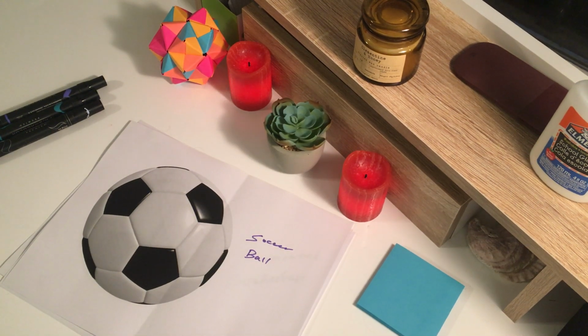How many times in your life have you wondered what a soccer ball is actually called? Probably not that many times, but that's okay, because today we're going to learn what it is called, and we're also going to learn a little bit about what it means, and some other cool facts.